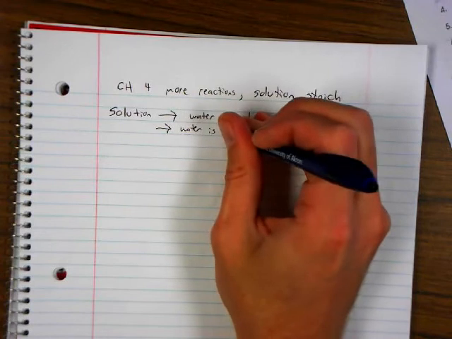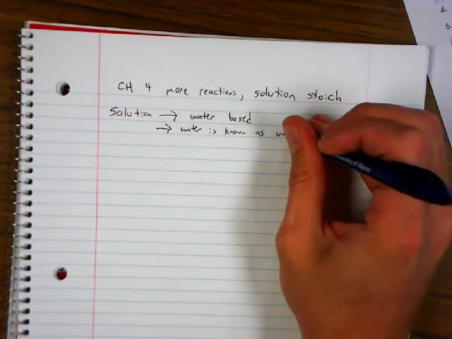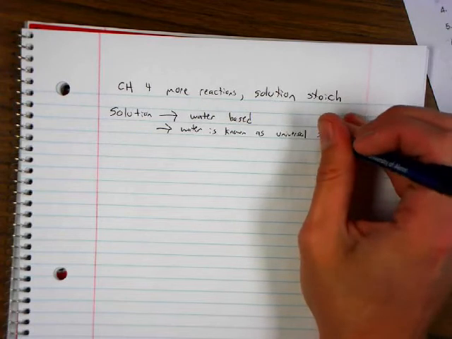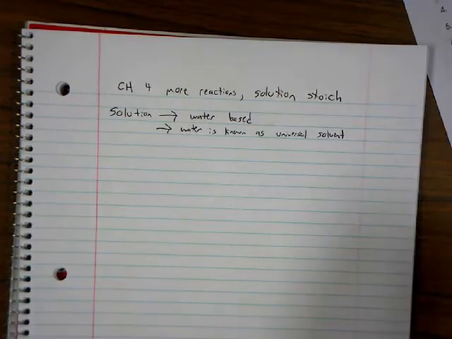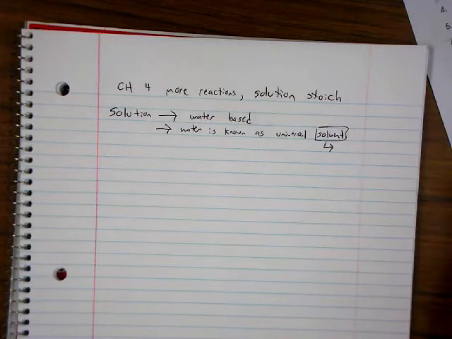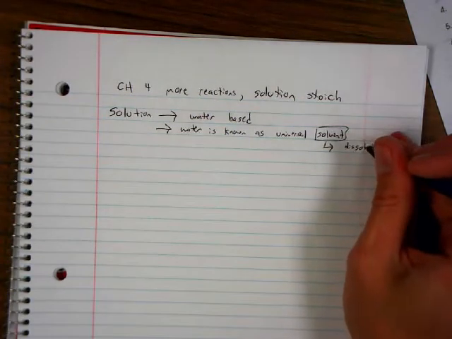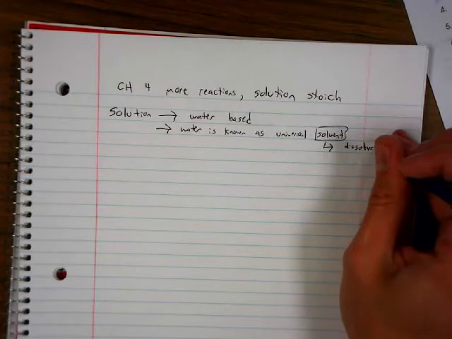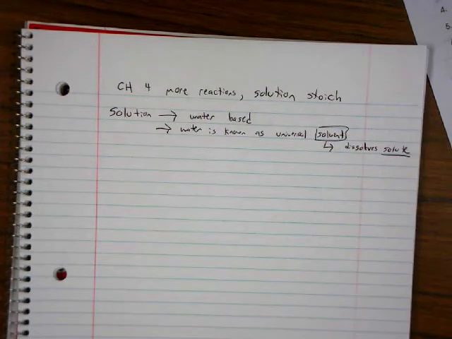Water is known as the universal solvent. What is a solvent? It dissolves the solute, yes. The solvent dissolves the solute.